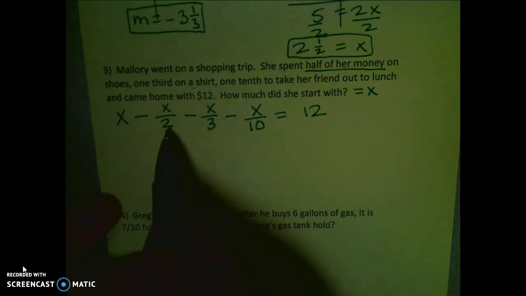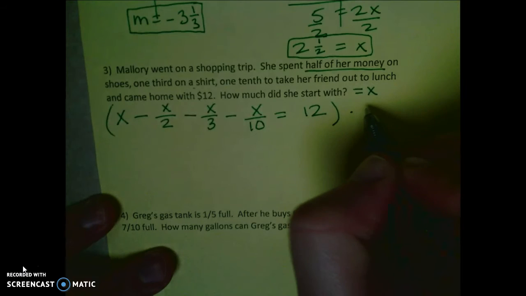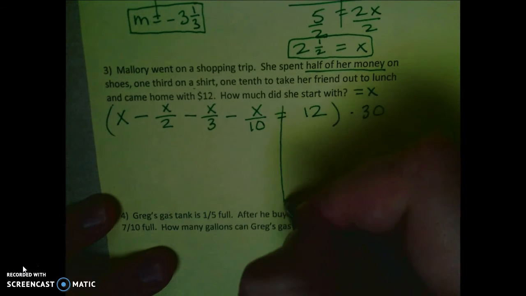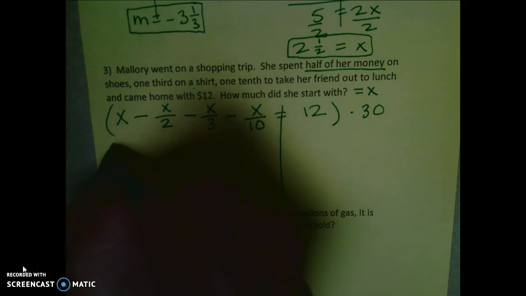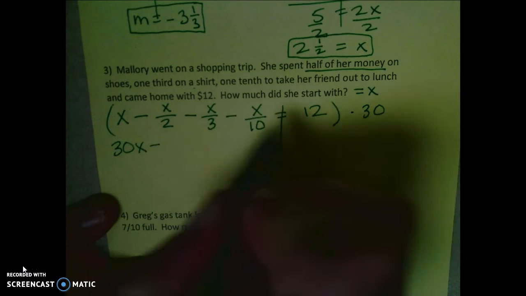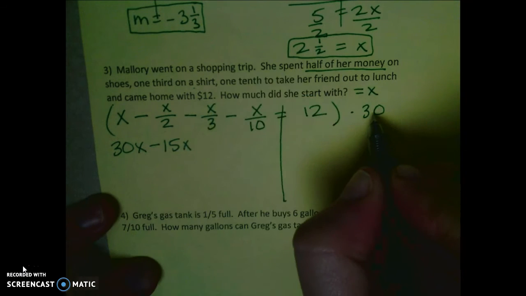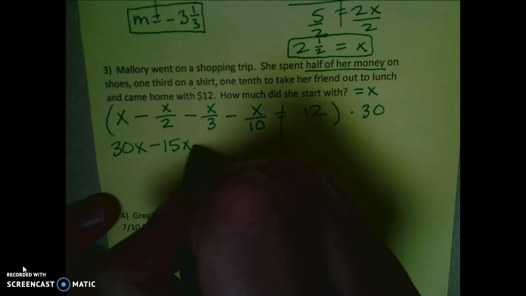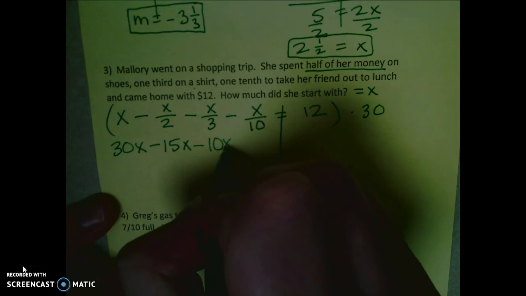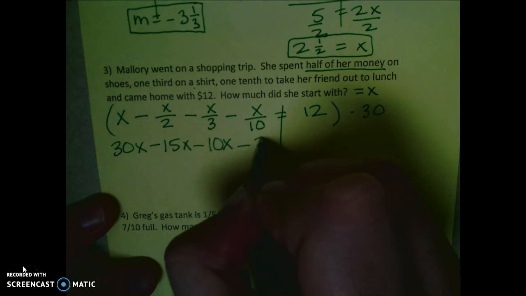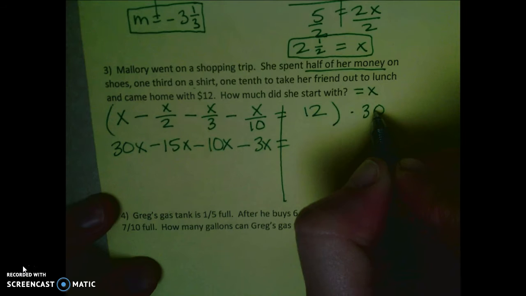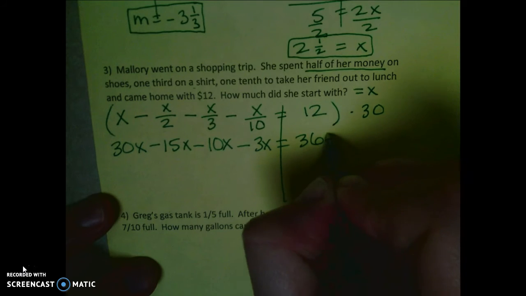So the only common denominator for 2, 3, and 10 is 30. So I'm going to multiply this whole thing times 30. So X times 30 is 30X. Half of 30 is 15, so 15X. A third of 30 is 10X. And 1/10 of 30 is 3X. And then I also have to do 30 times 12, which is 360.